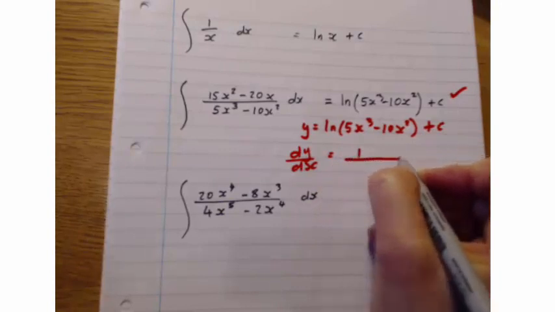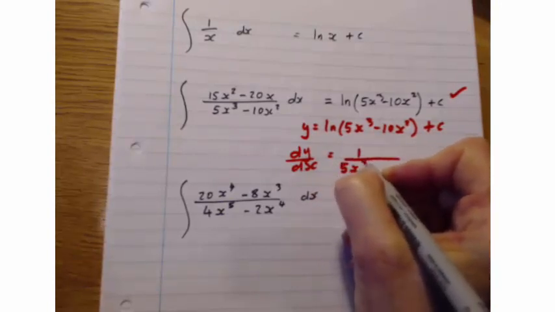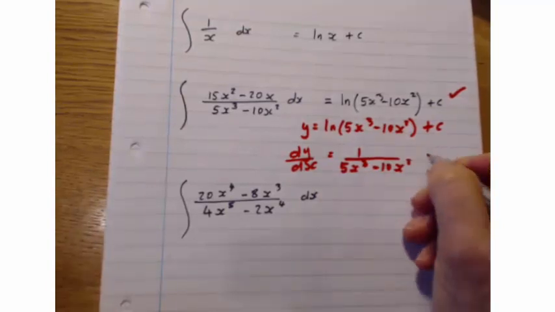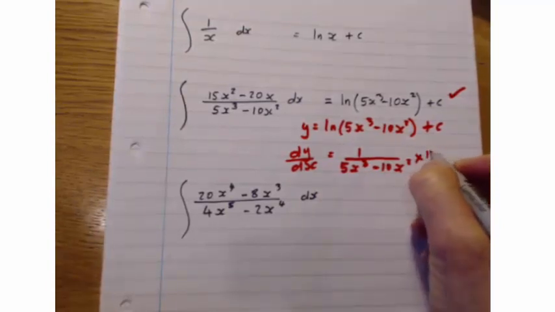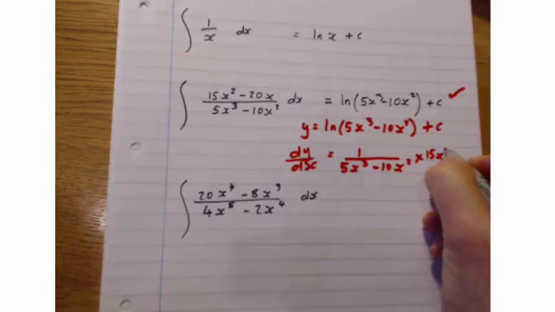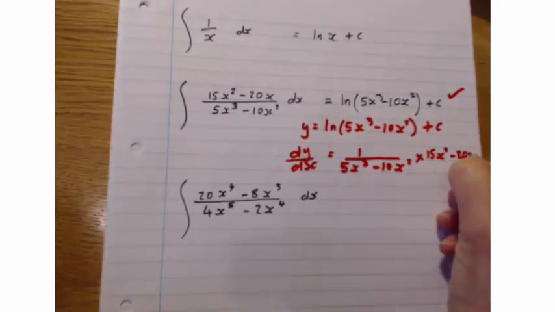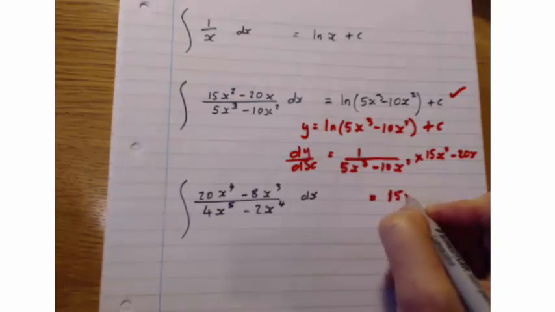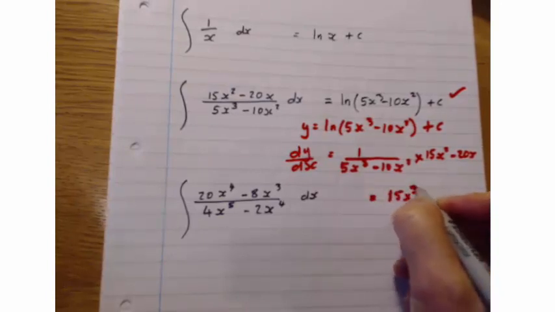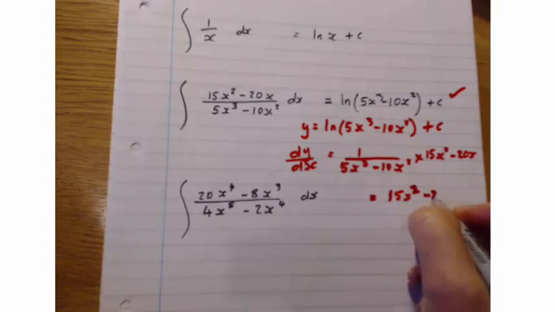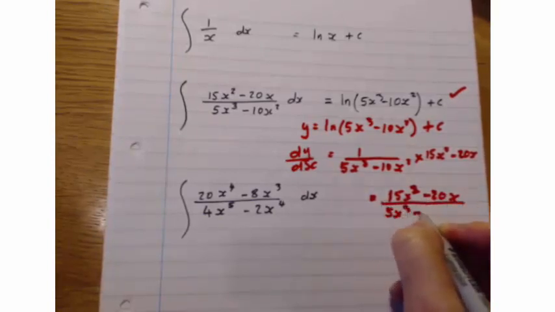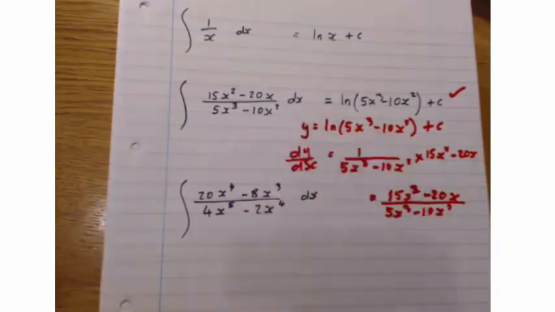Well, we just rewrite that function on the bottom. We don't look inside the brackets, and then we multiply it by the derivative, 15x squared minus 20x, and then we can write it out as 15x squared minus 20x, sorry, felt tip's a bit too thick, all over 5x to the 3 minus 10x squared, which is what we started with, so we know we're right.